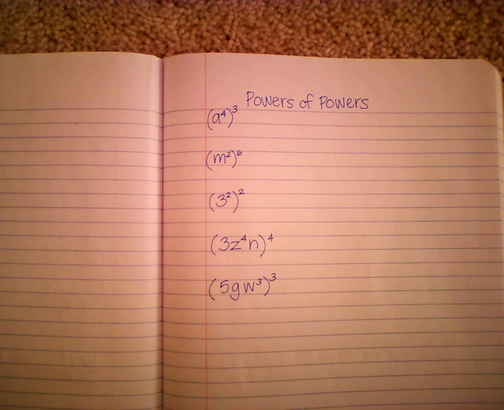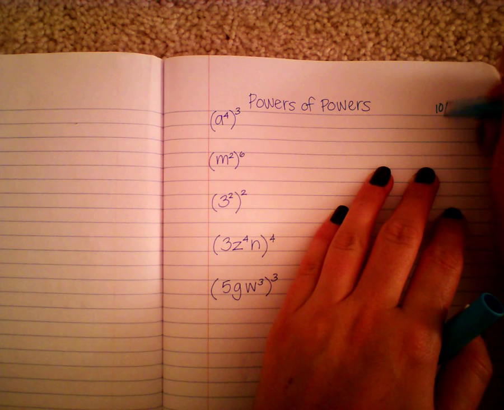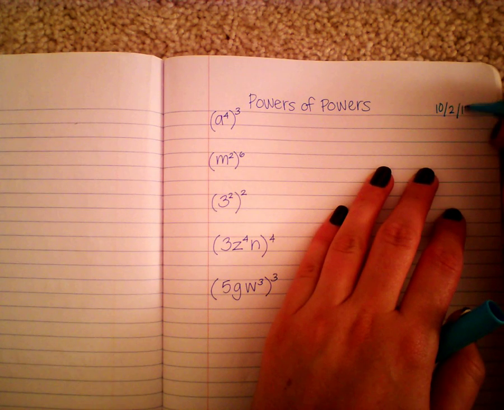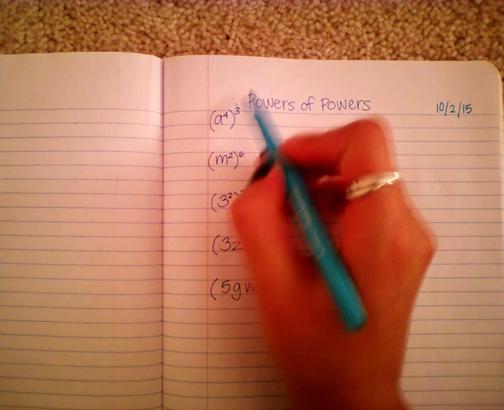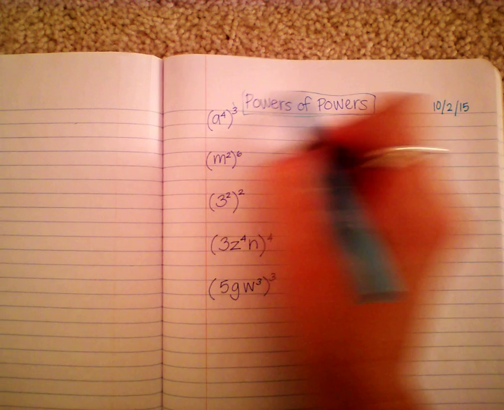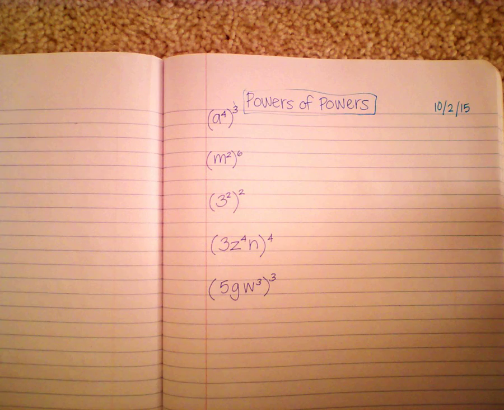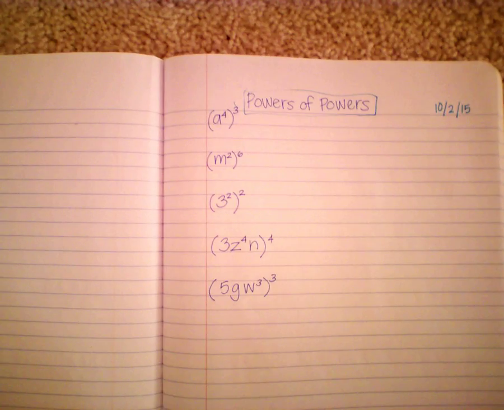Here are your notes for Friday, October 2nd. So Powers of Powers is the title. If you want to pause and add this to your table of contents, that would be great.